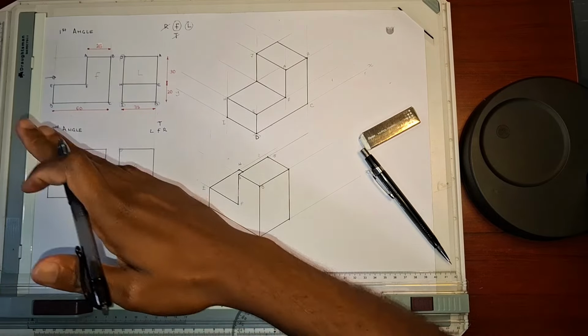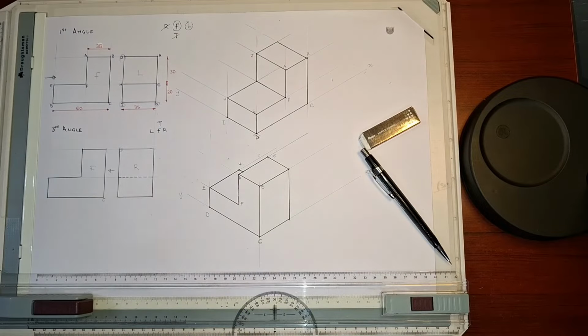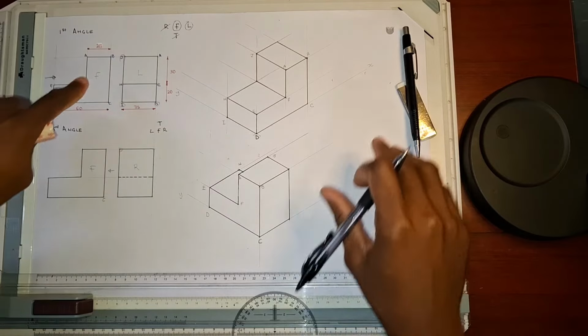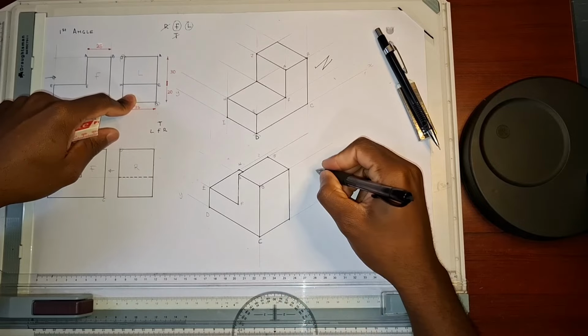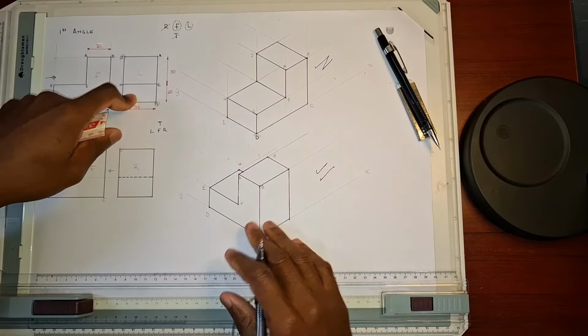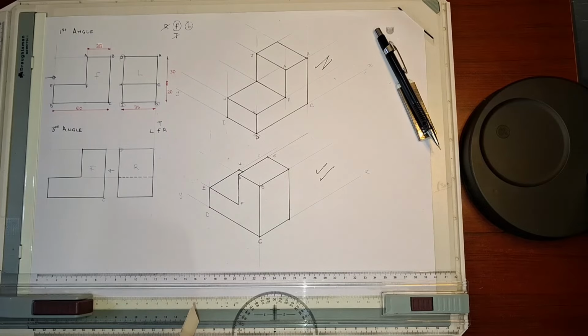This one is facing that way. This one is facing this way, right? So now if they want this one, give them that one. If they want this one, give them this one, to avoid you regretting at the end of the day. Thank you very much.